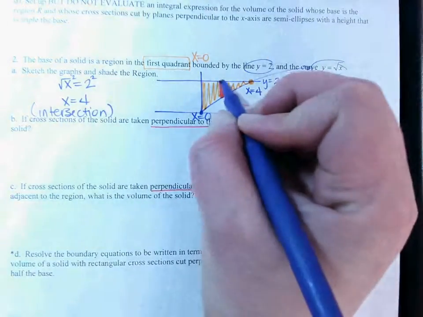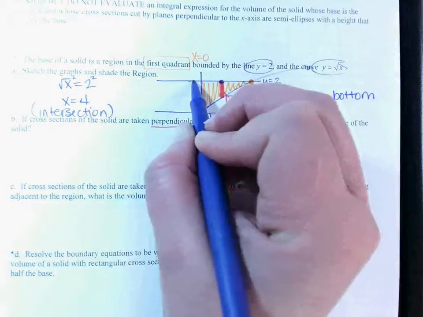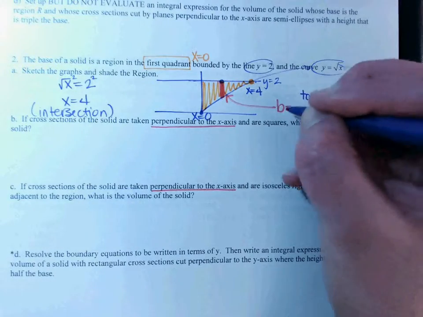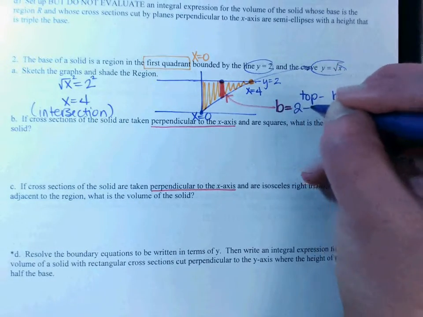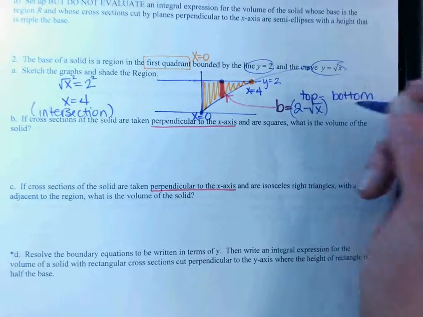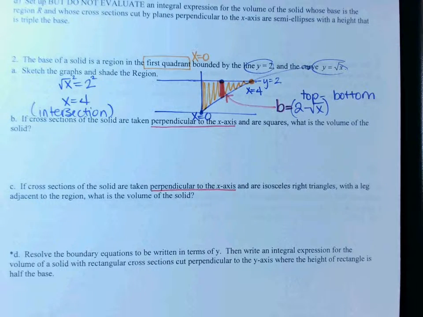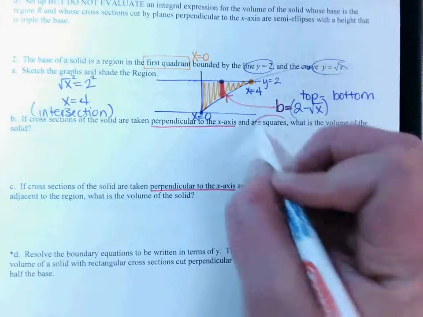My top function that I'm touching is y equals 2. My bottom function that I'm touching is square root x. So b equals 2 minus square root x. And that is the distance across the base that you're going to use regardless of whatever shape they tell you to do.